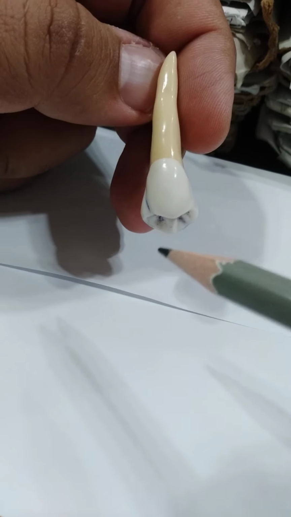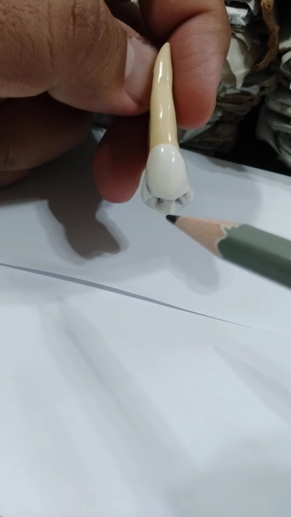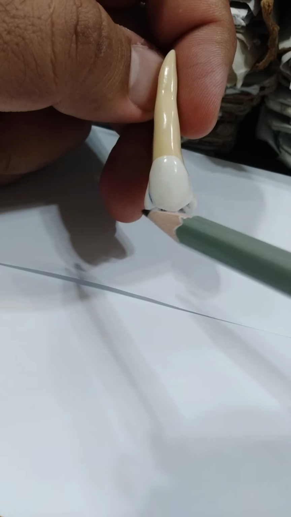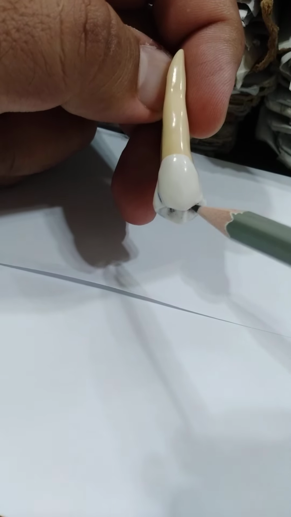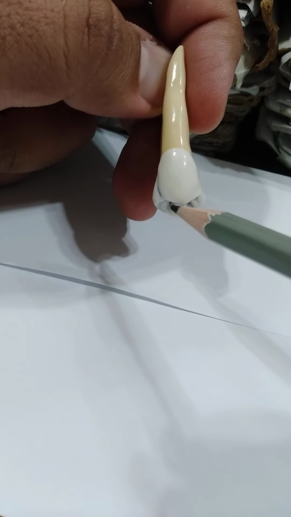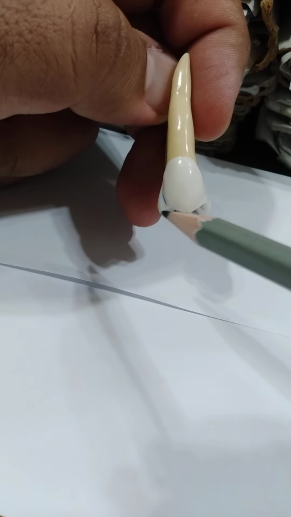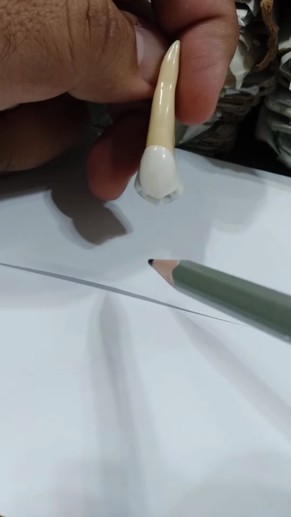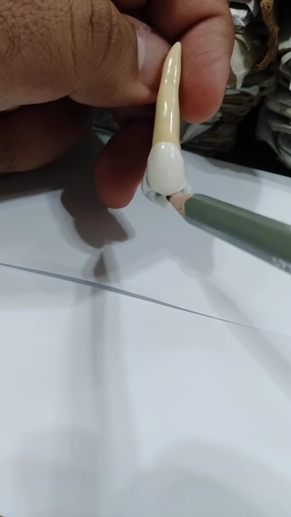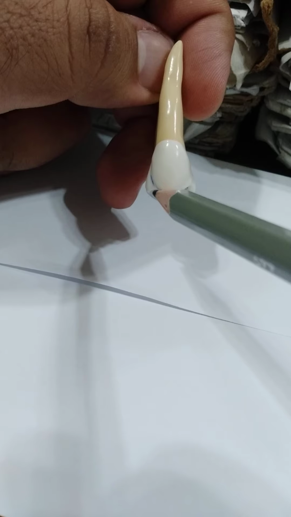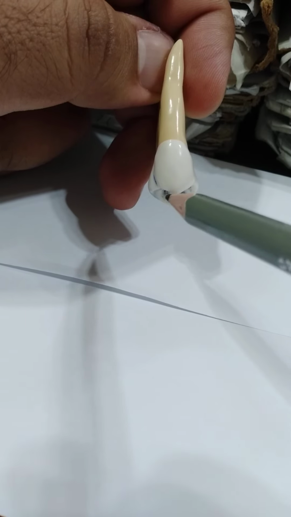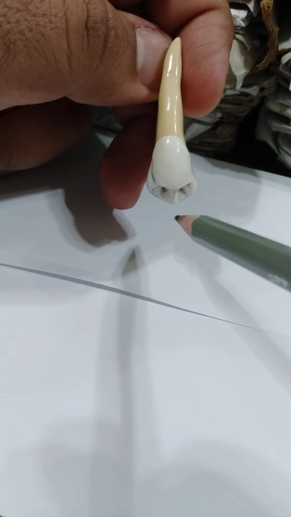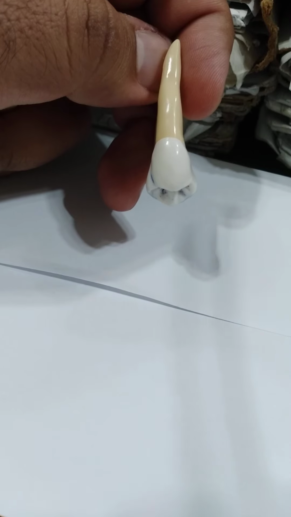Also in the maxillary first premolar, on the lingual cusp, the mesio-occlusal slope is shorter and the disto-occlusal slope is longer, so the cusp tip is offset mesially. This longer disto-occlusal slope will cause the lingual cusp tip to offset mesially, and this will be opposite of the buccal cusp, which will be offset distally due to the longer mesio-occlusal slope.